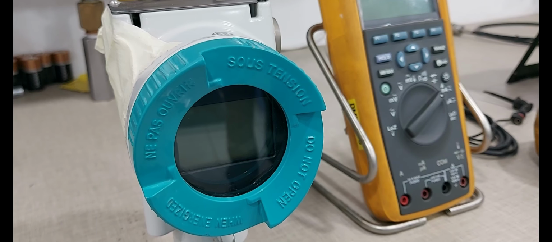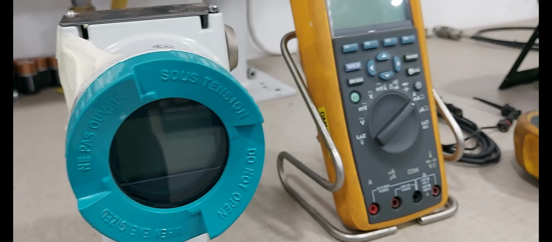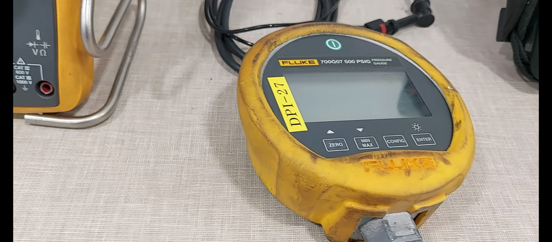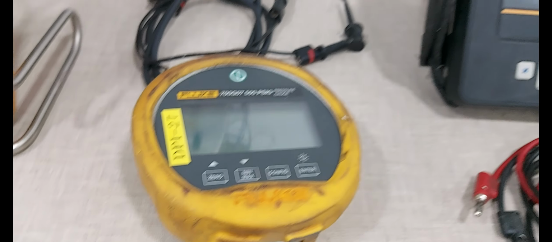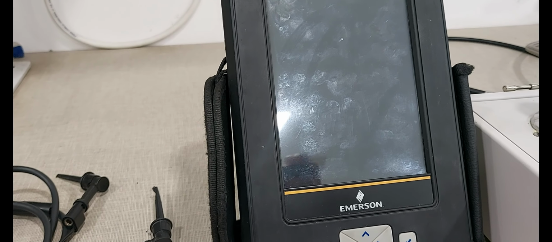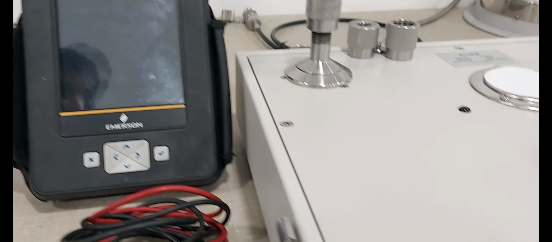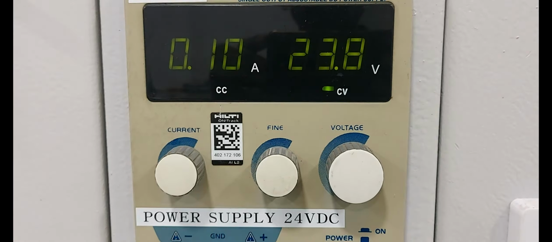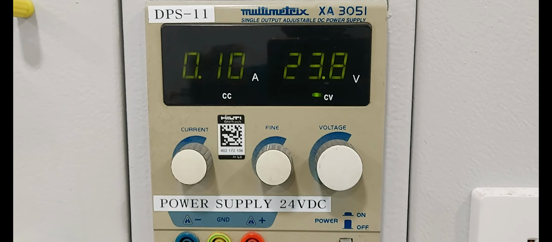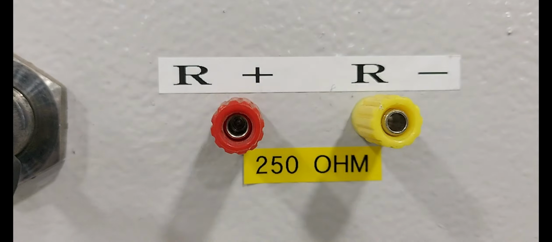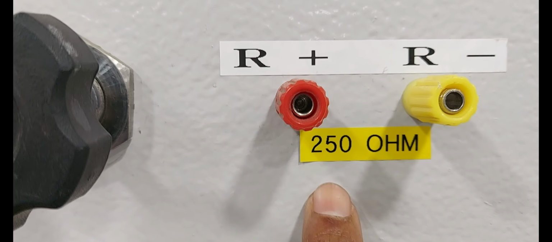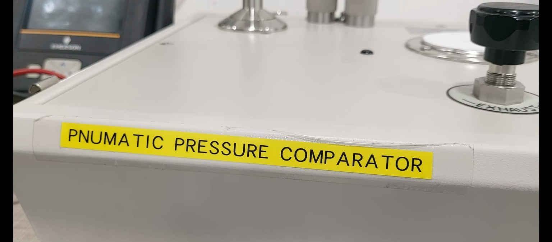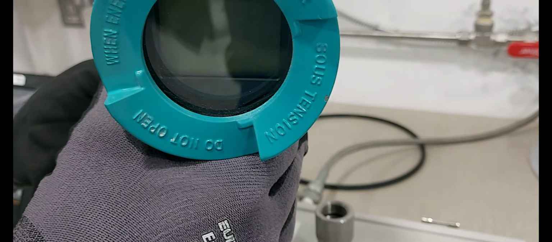Pressure transmitter calibration minimum required equipment: multimeter, reference pressure gauge, HART communicator, a pneumatic pressure calibrator, 24 volt power supply, and 250 ohms resistance. Next, the transmitter is connected to the pressure comparator.